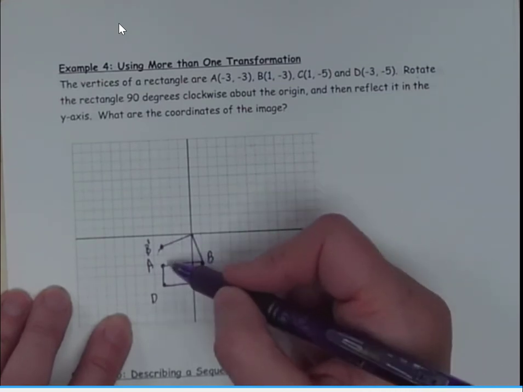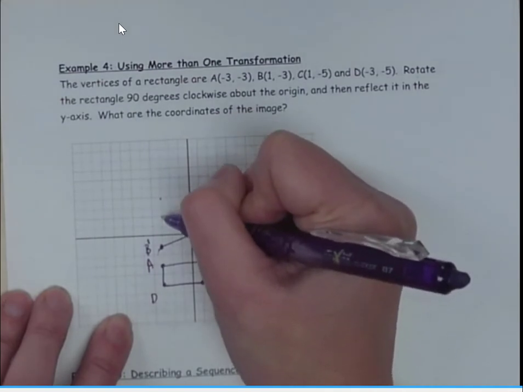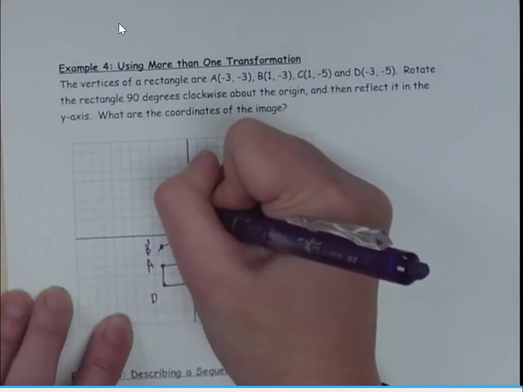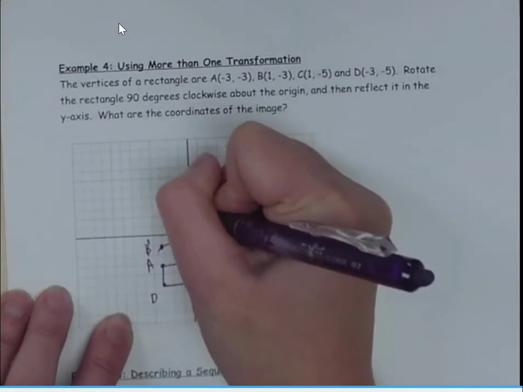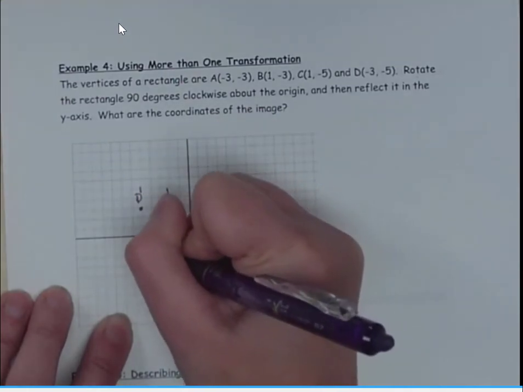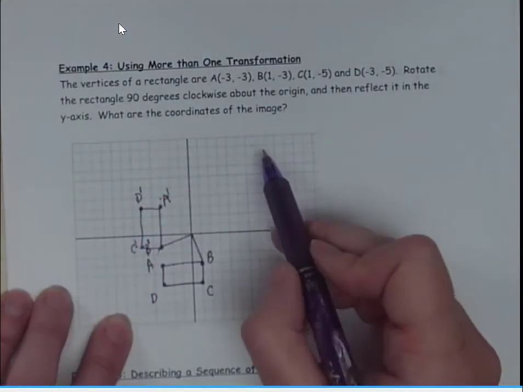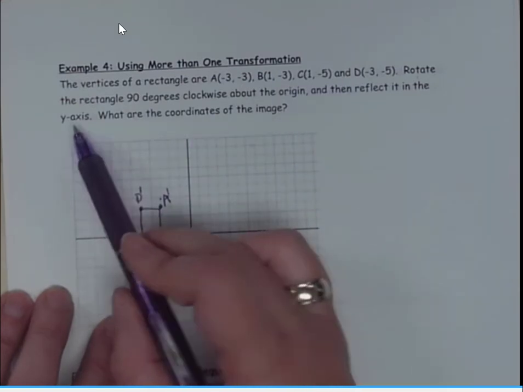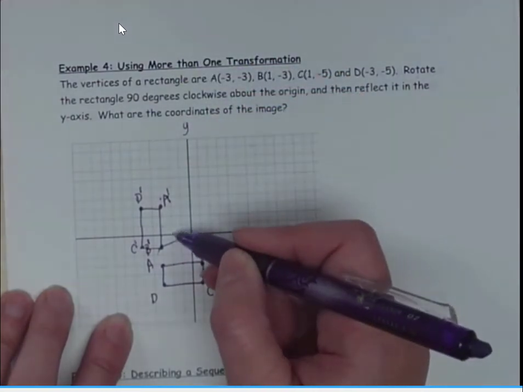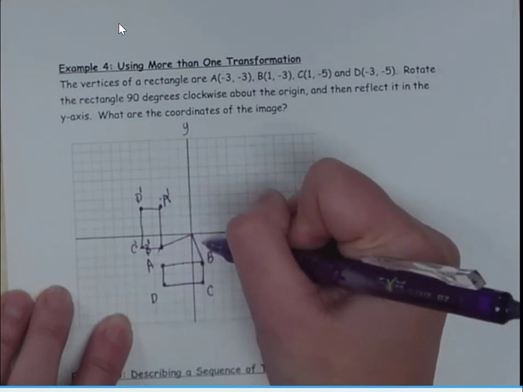So this is B. Now I've got A, let me see, 1, 2, 3, 4, 1, 2, 3, 4. So A prime, D prime, and C prime. So here's my new shape. Then it says reflect in the y-axis. Here's my y. If it's 3 points this way, it's now going to be 3 points this way. So I've got 1, 2, 3, 1, 2, 3.